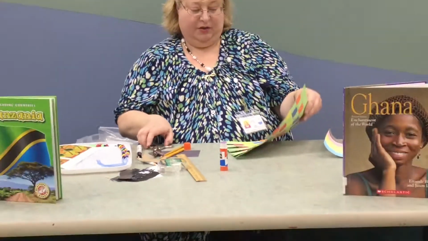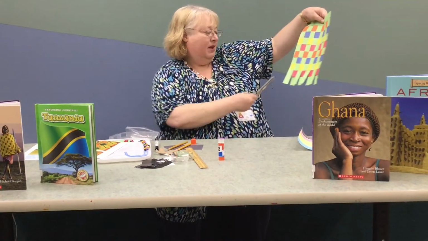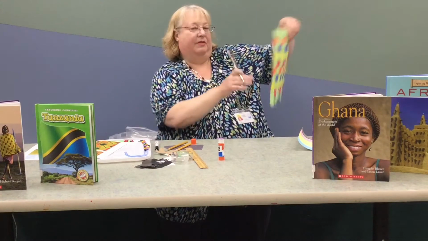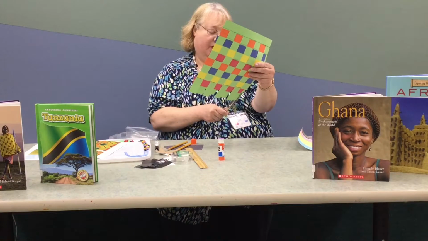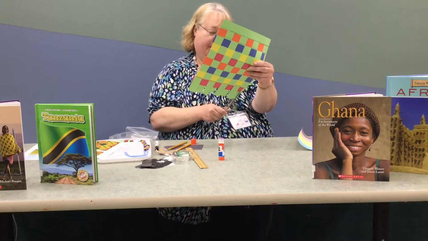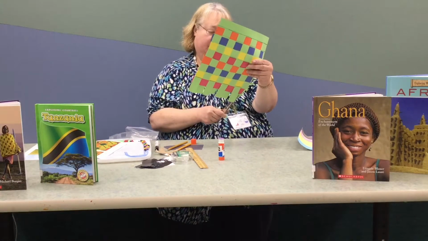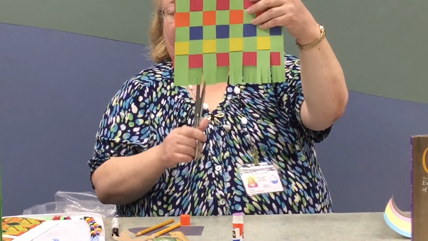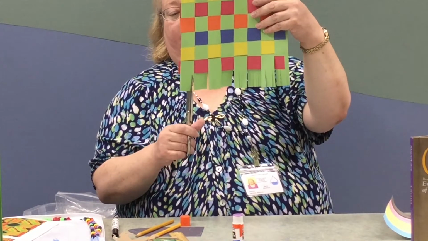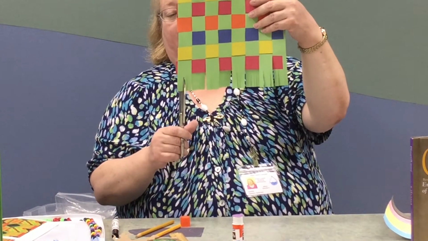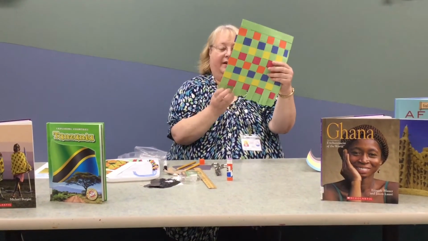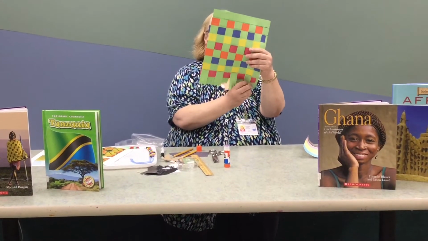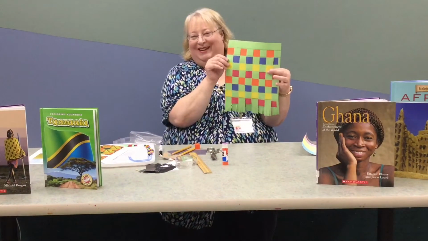Now what we're going to do with the bottom is we're going to make little cuts up, and it's going to create a fringe effect. So you just want to go up. And you can kind of bend them up a little bit so it looks like a fringe effect.